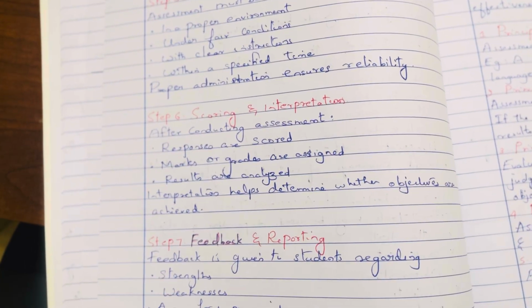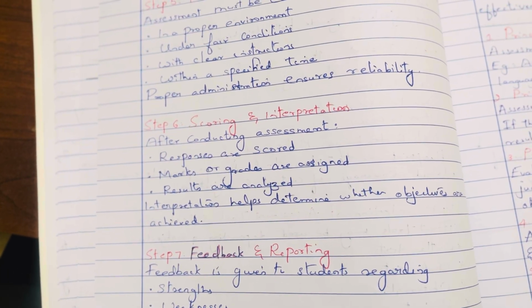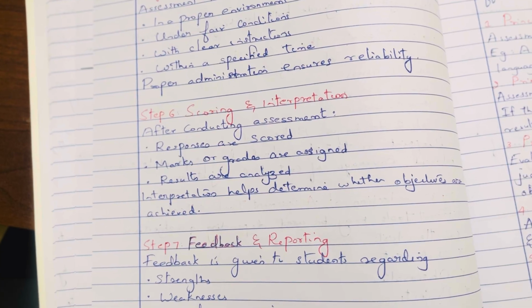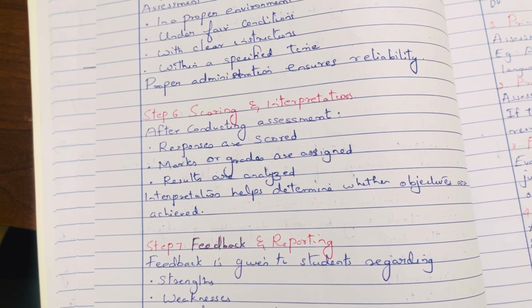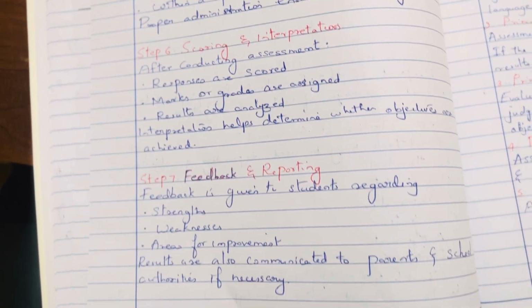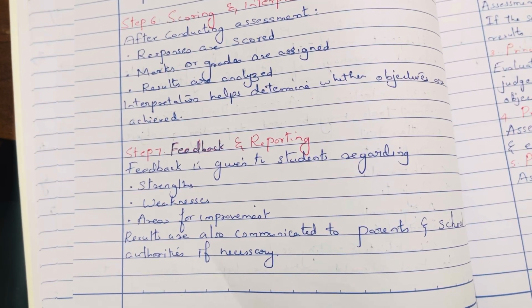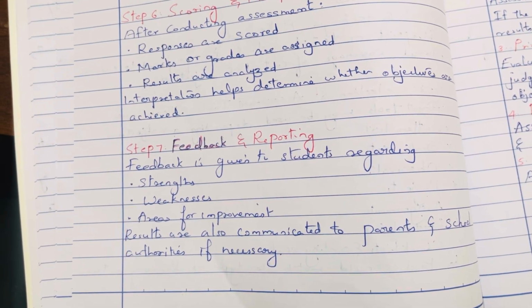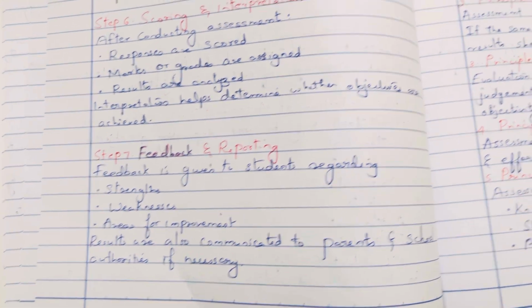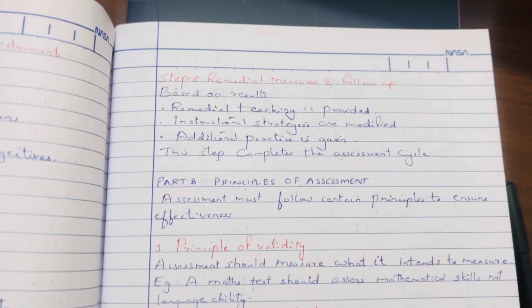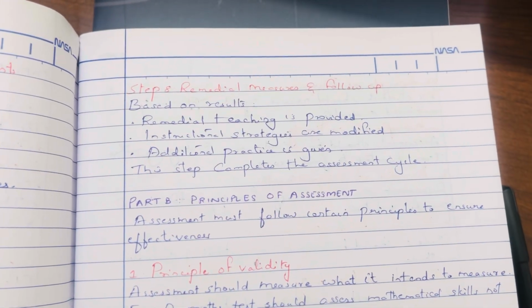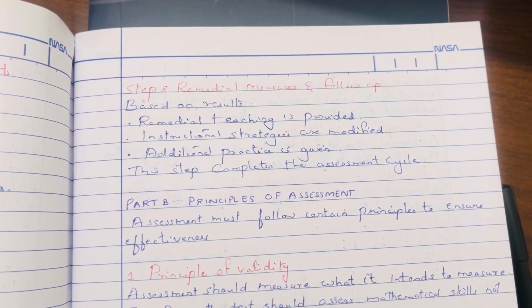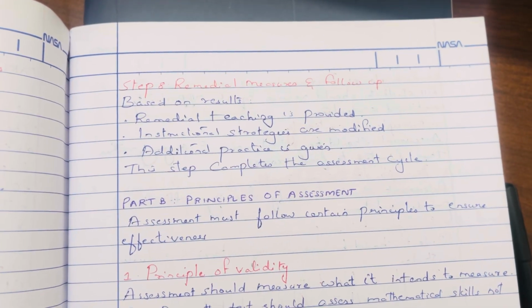Step 6. Scoring and interpretation. After conducting assessment, responses are scored, marks or grades are assigned, results are analyzed. Step 7. Feedback and reporting. Feedback is given to students regarding strengths, weaknesses, and areas for improvement. Step 8. Remedial measures and follow-up. Based on results, remedial teaching is provided.